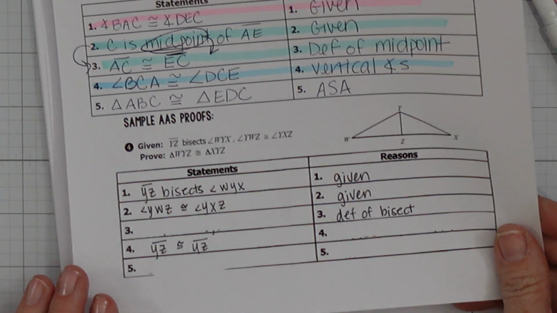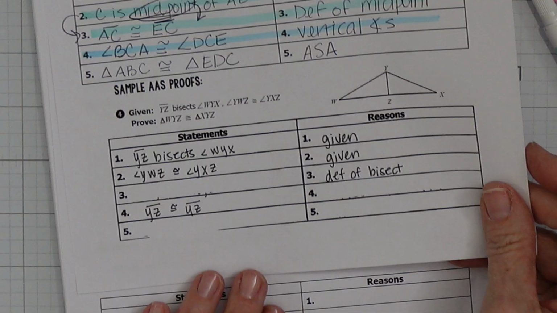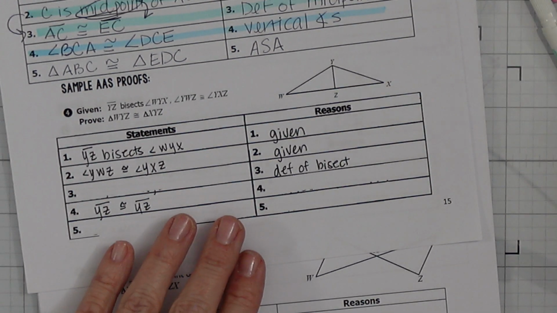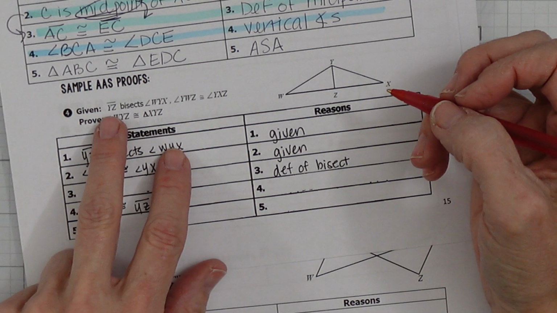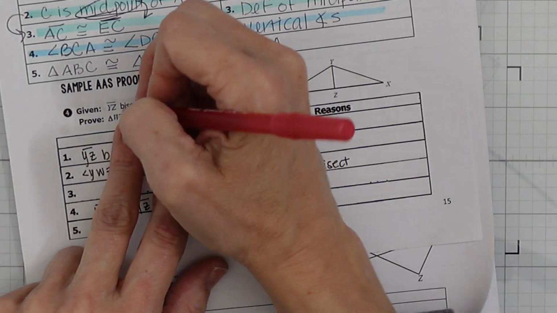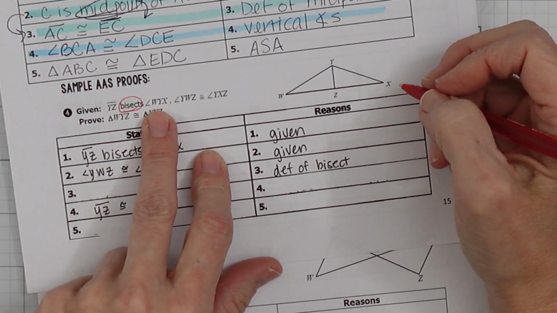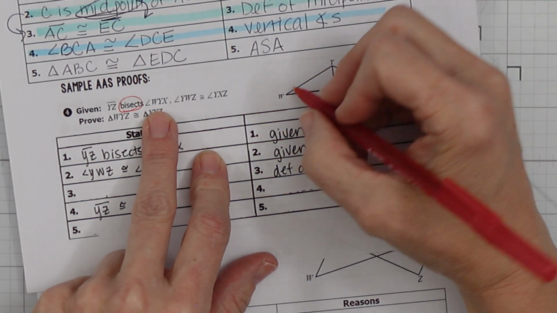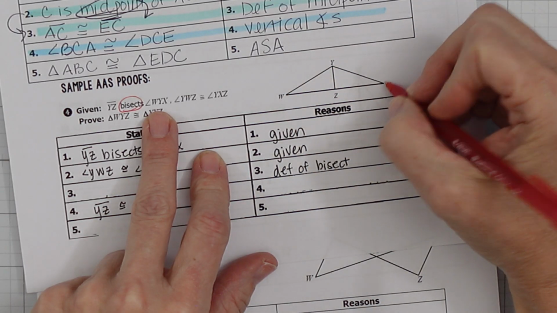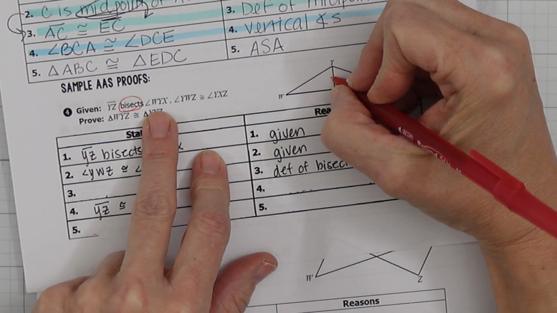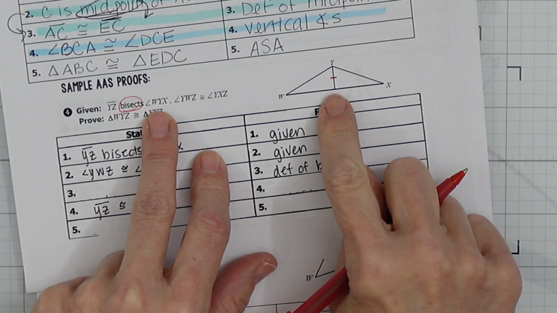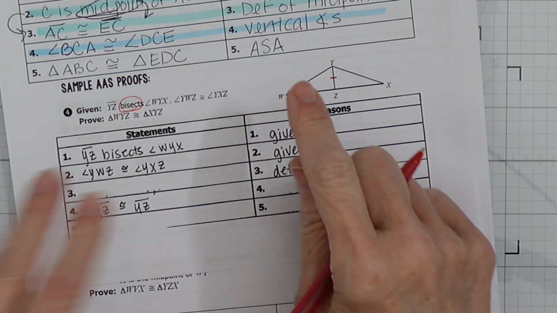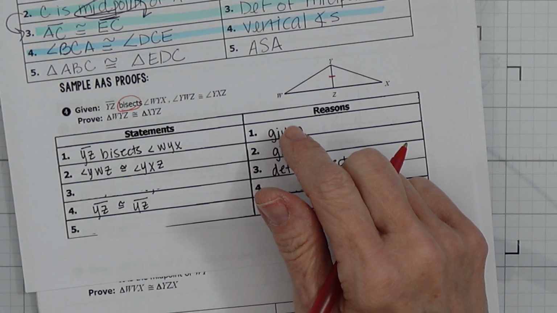Okay, so let's move on. This is going to be angle, angle, side. Okay, here we go. It says that YZ bisects angle WYX. So here's W, here's Y, here's X, YZ. Now YZ is going to be congruent to itself by reflexive.